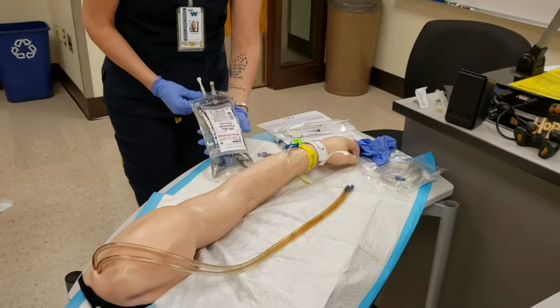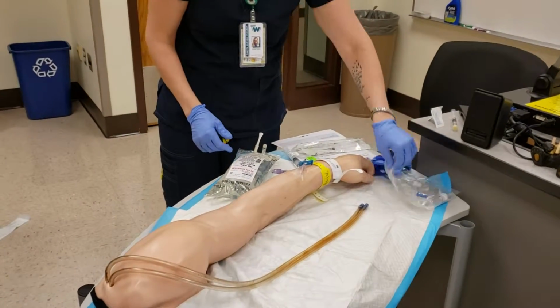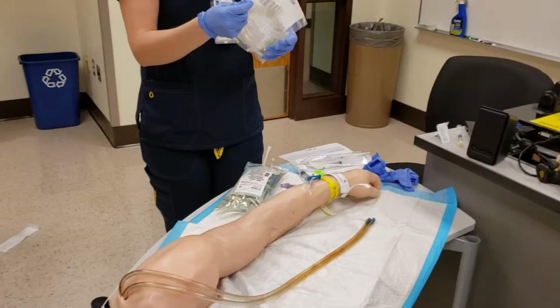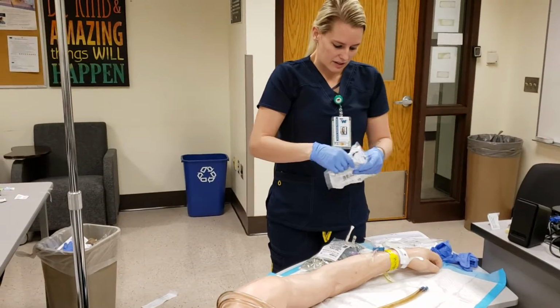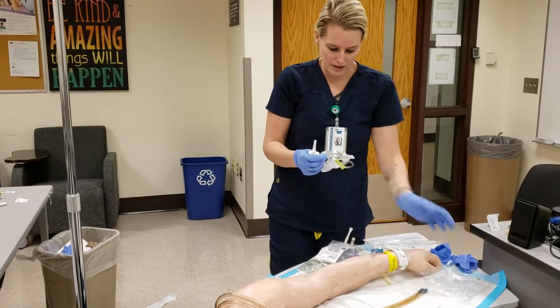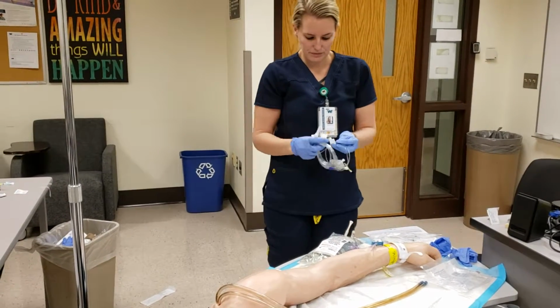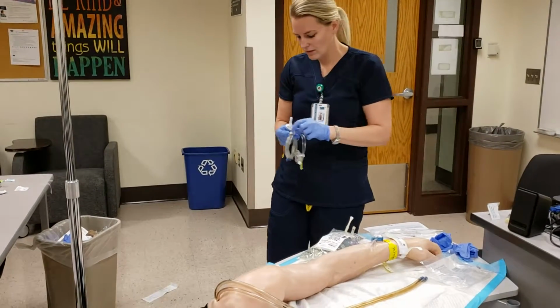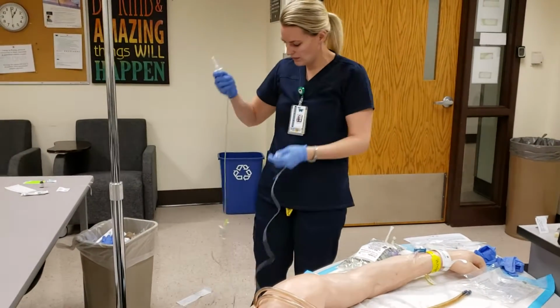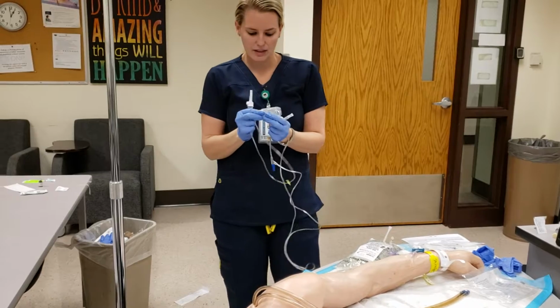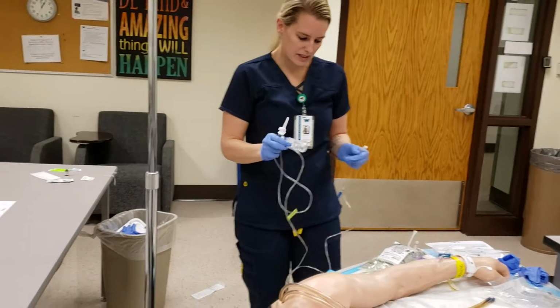Alright, and then I'm going to go ahead and get this IV solution started. So I have the primary pump tubing. Make sure that my disc is closed.